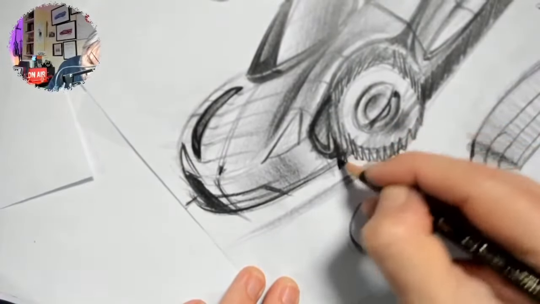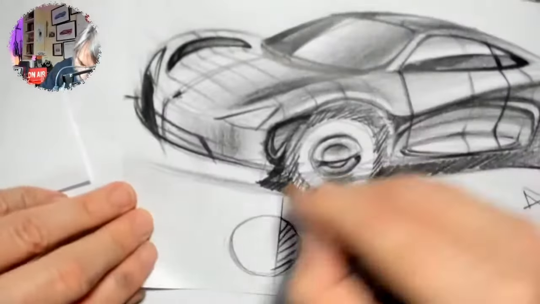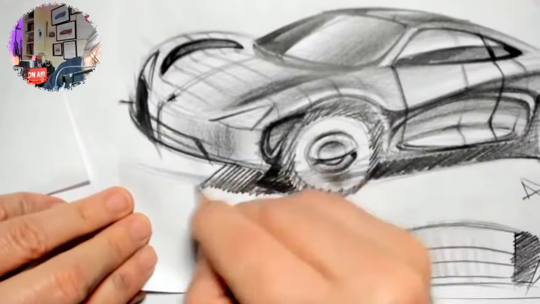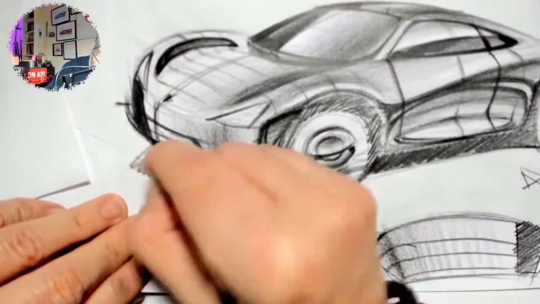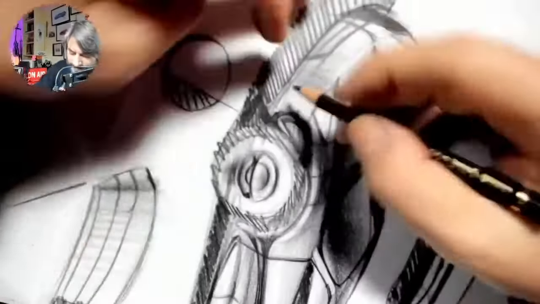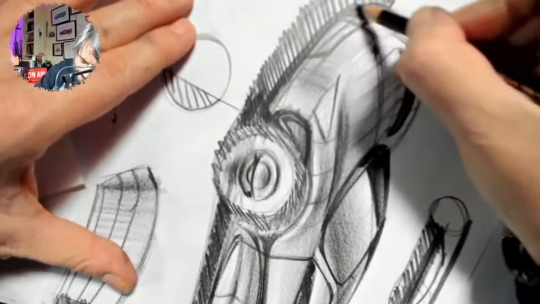Now wait while I complete the shadow. Okay, let's make this line a little bit thicker so it looks much better.